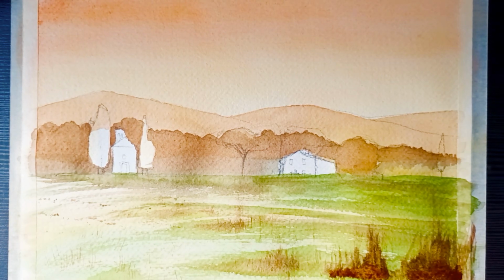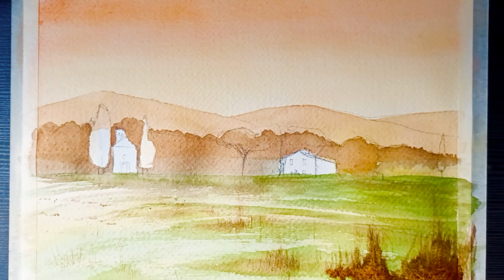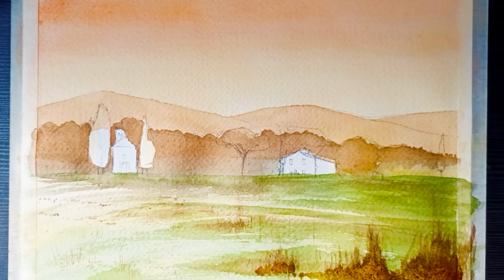As you can see, I'm applying here some more darker colors, in this case the brown. Kind of wanted to create a meadow here that you can perceive that it's close to you. And I think I partially succeeded. Anyways, it looks okay.